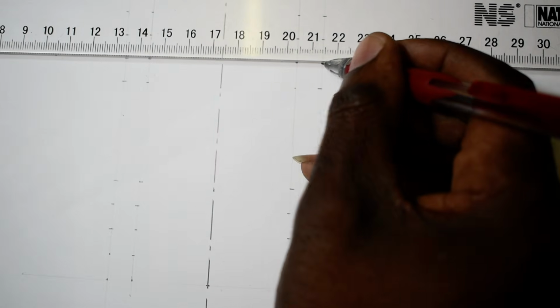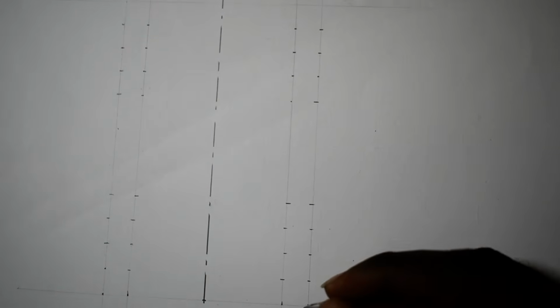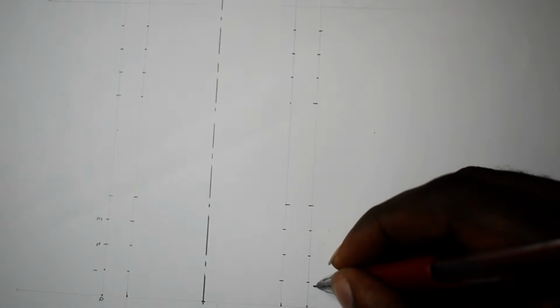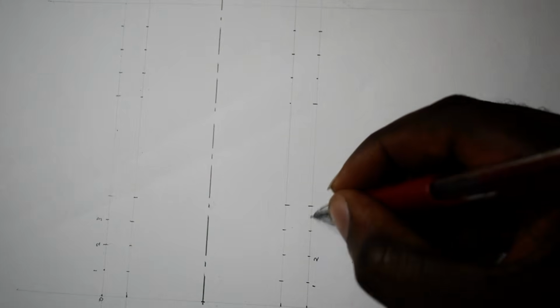So this 10, it's a what? Remember, it's a half a pitch. So if I name this point 0, then point 1, point 2, point 3, and again 0, 1, 2, 3. It's up to you. You can name them up until the end.